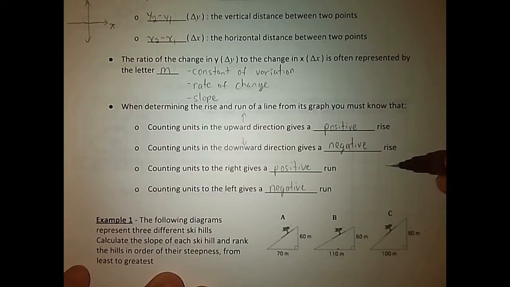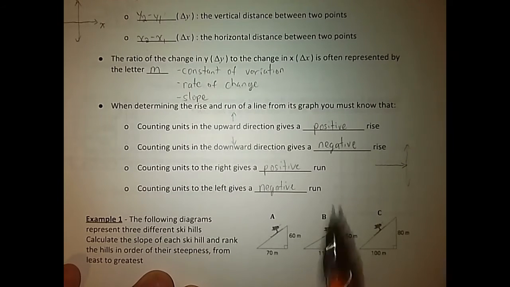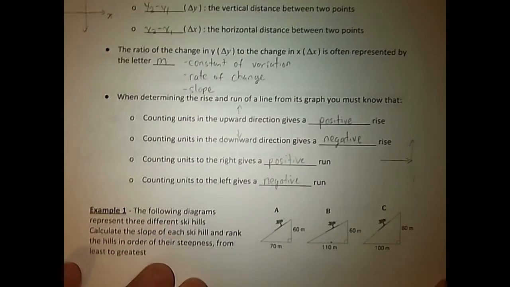from left to right. And then if we have a negative slope, then it might go downwards, or it could go upwards from this point. But always go from left to right, and then the positive or negative refers to the up and down. But we'll get to that a little bit later too.